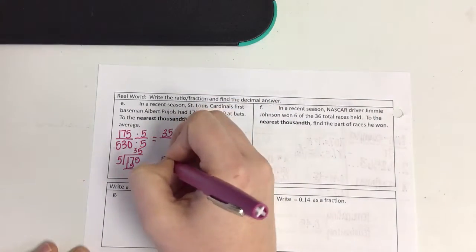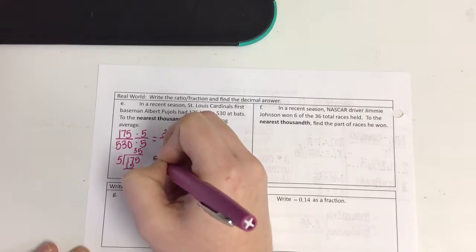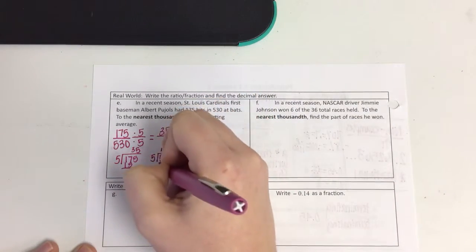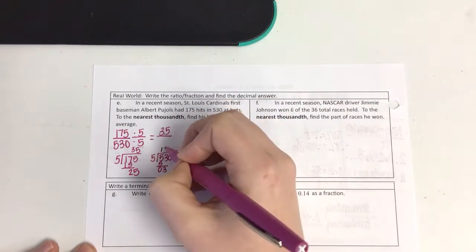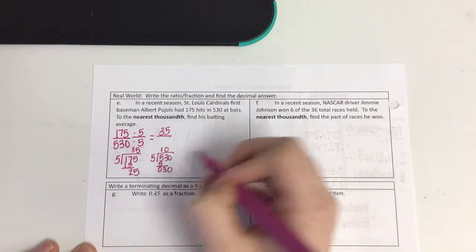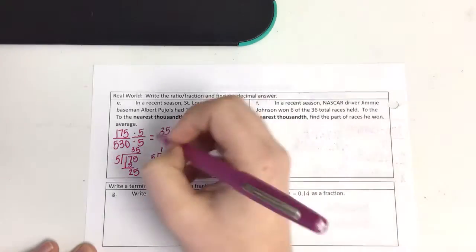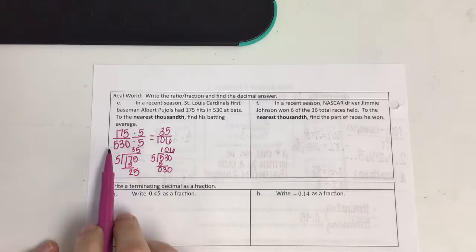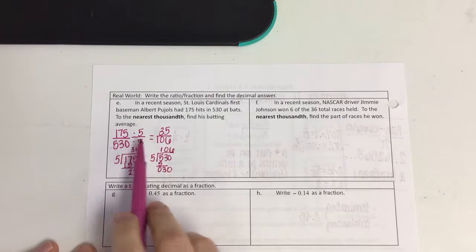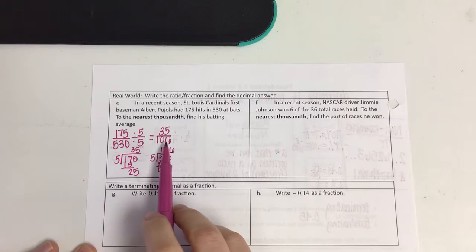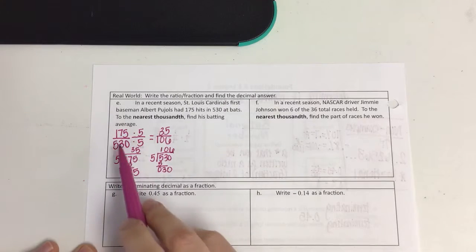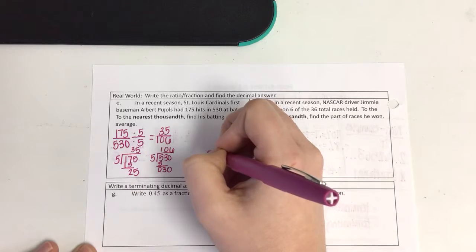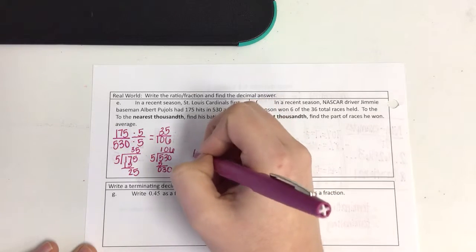Then I do 530 divided by 5. 5 goes into 5 one time. 5 goes into 3 0 times. And I bring down my next 0. 5 goes into 30 6 times. And we know it's 106 and not 16 because 530 started off as a bigger number. It wouldn't make sense for my denominator to be smaller than my numerator because that's not how my fraction originally started. Now we can go ahead and do 35 divided by 106.